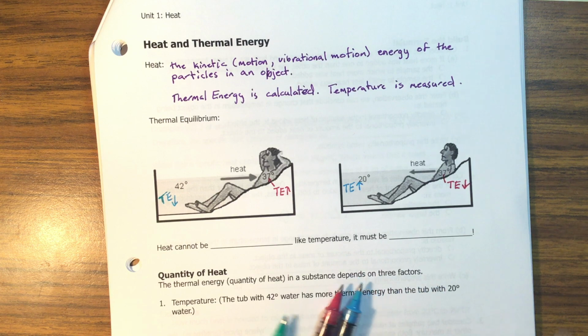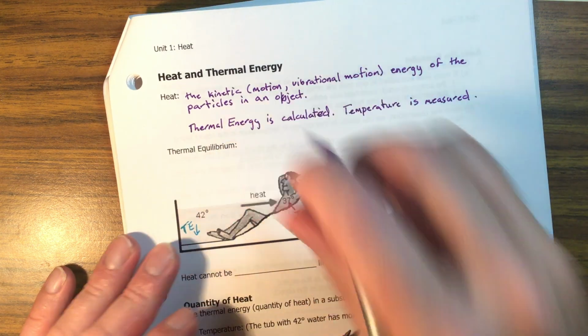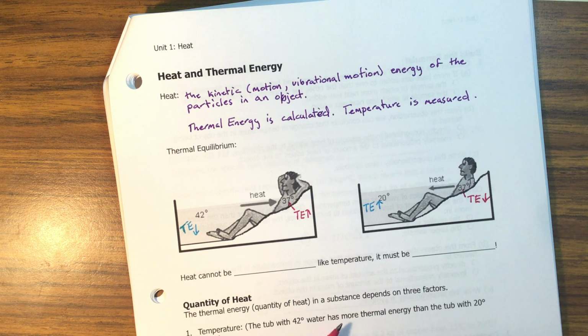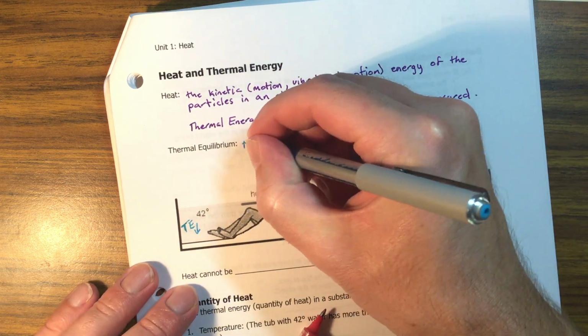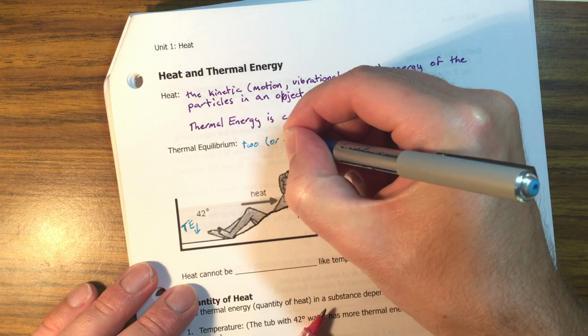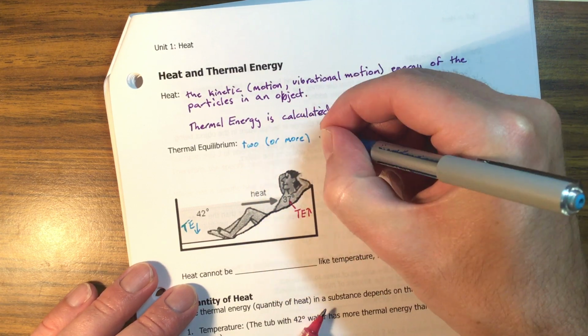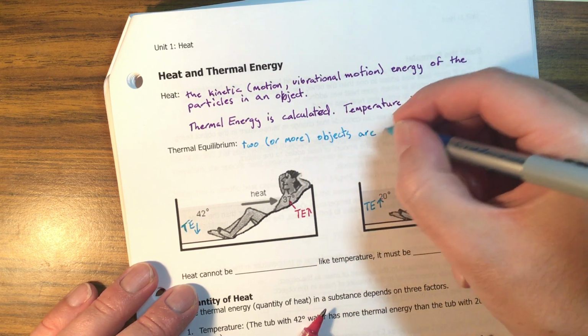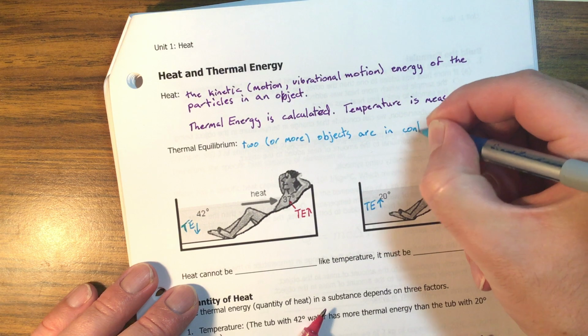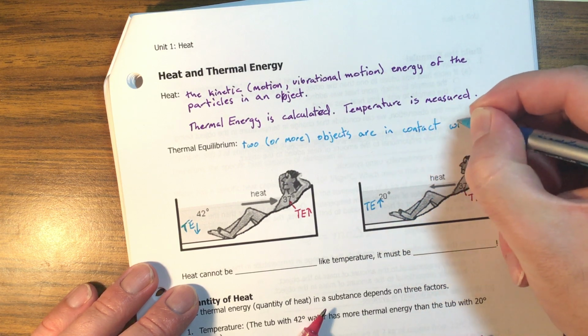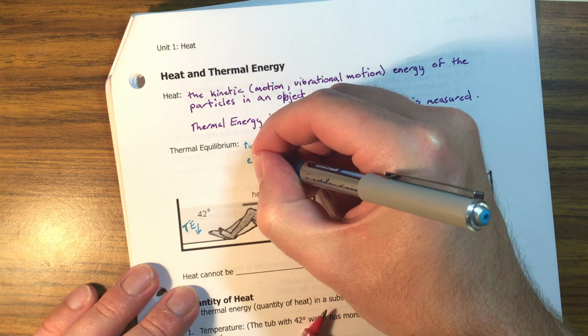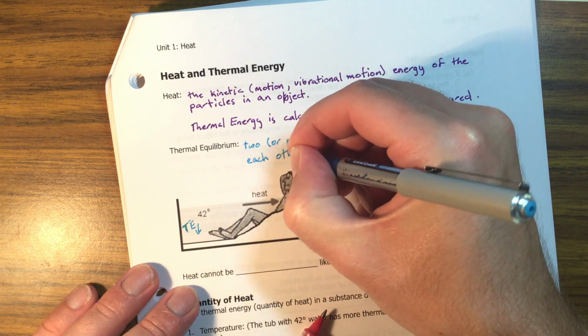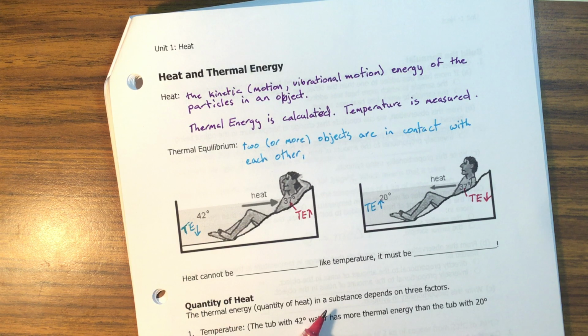So in thermal equilibrium, when two or more objects are in contact with each other, they will exchange thermal energy until the objects are the same temperature.